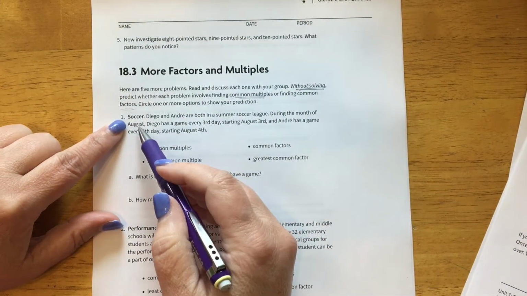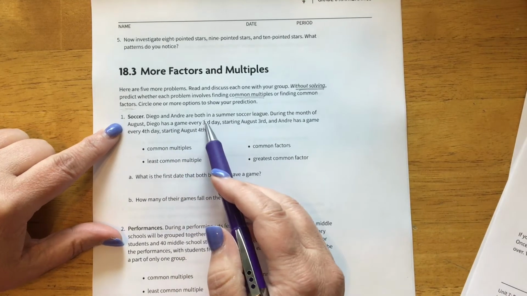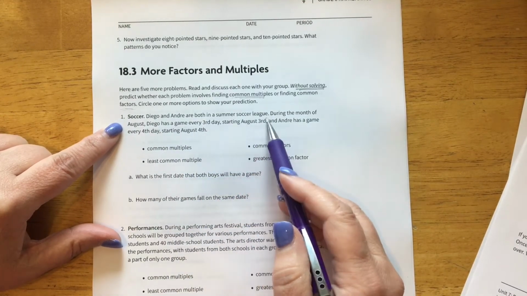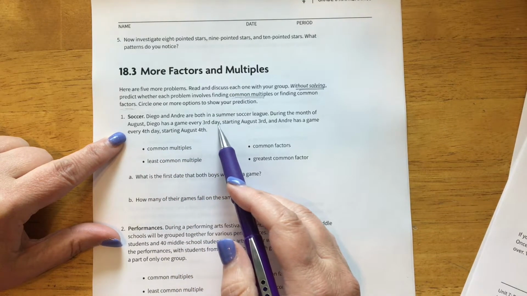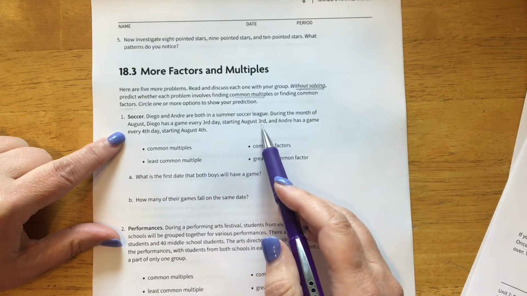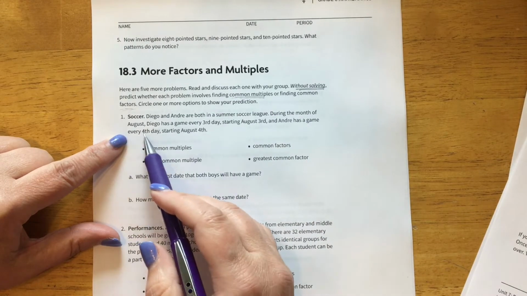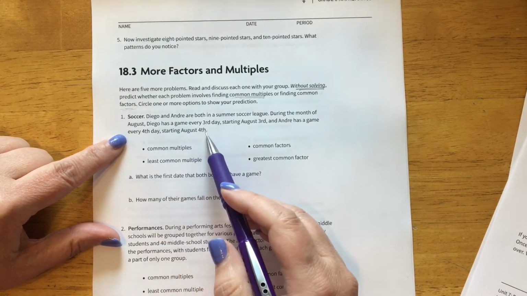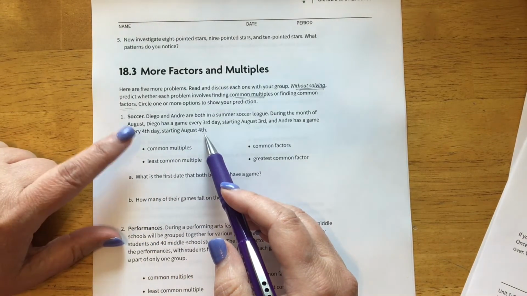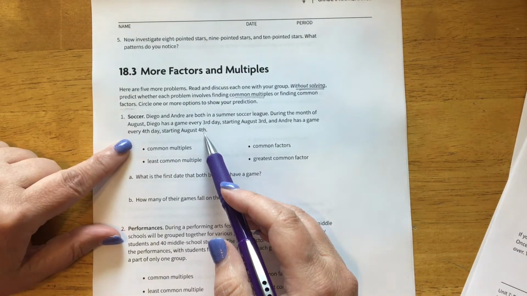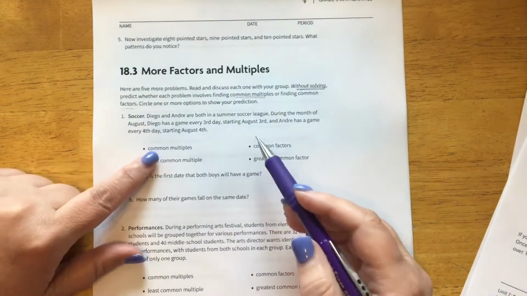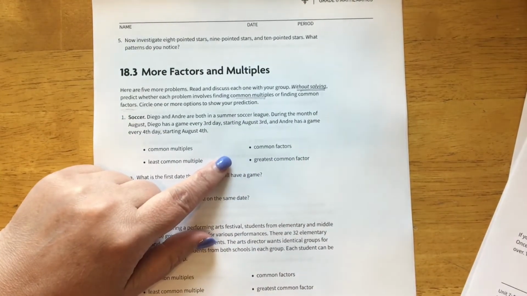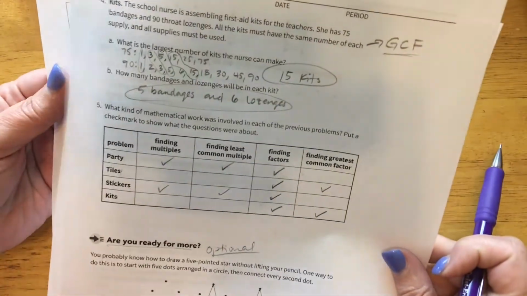Number 1, soccer. Diego and Andre are both in a summer soccer league. During the month of August, Diego has a game every 3rd day, starting August 3rd, and Andre has a game every 4th day, starting August 4th. This sounds a lot like the stickers locker problem, doesn't it? Every 4th locker, every 5th locker. Remember that from over here with the lockers?